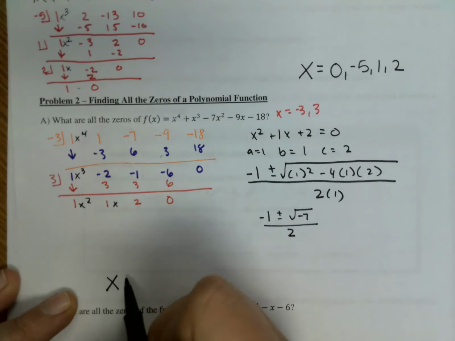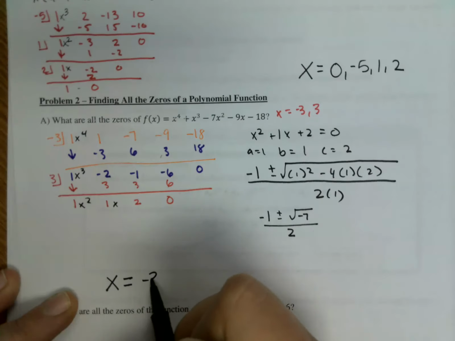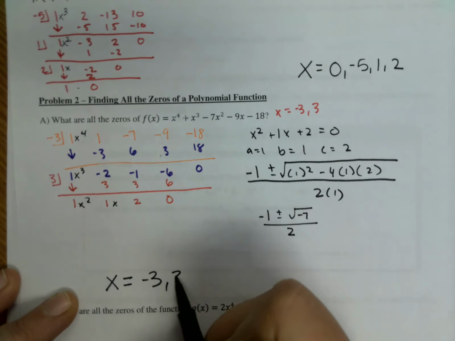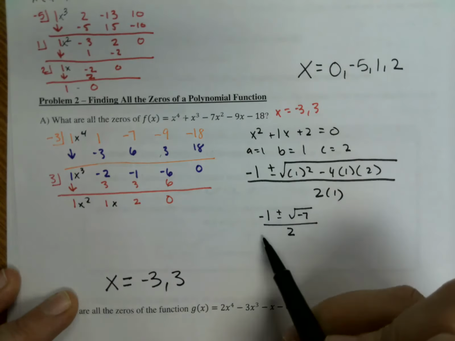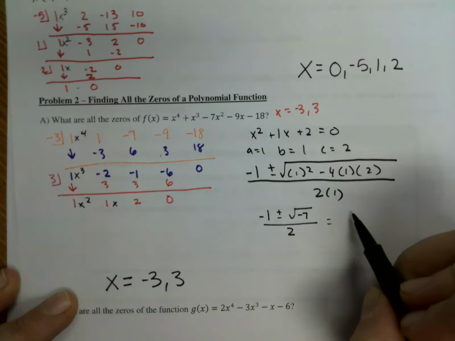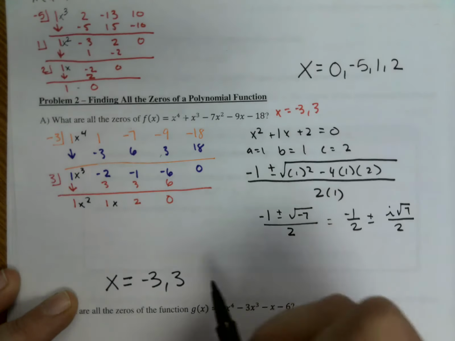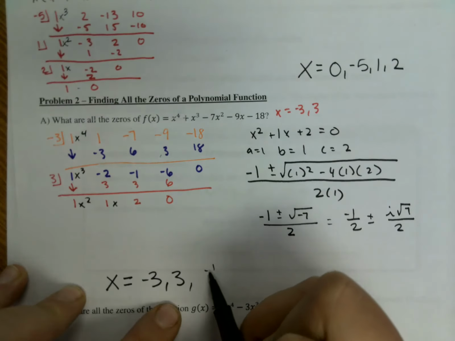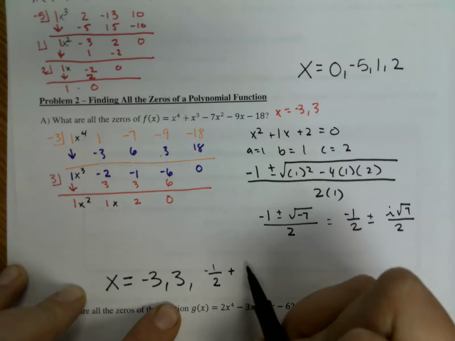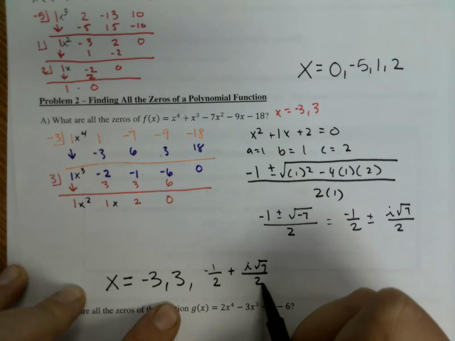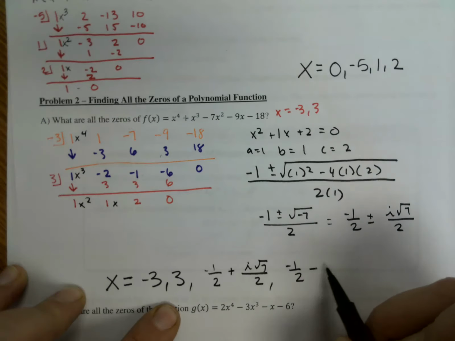So my final answer would be x is equal to, we got negative 3 from the calculator, we got 3 from the calculator. I'm going to rewrite this equation. So it's going to be negative 1/2 plus or minus, when I have a square root of a negative, that becomes an i over 2. So here's 1, 2, and then here's one answer, and here's the other answer.